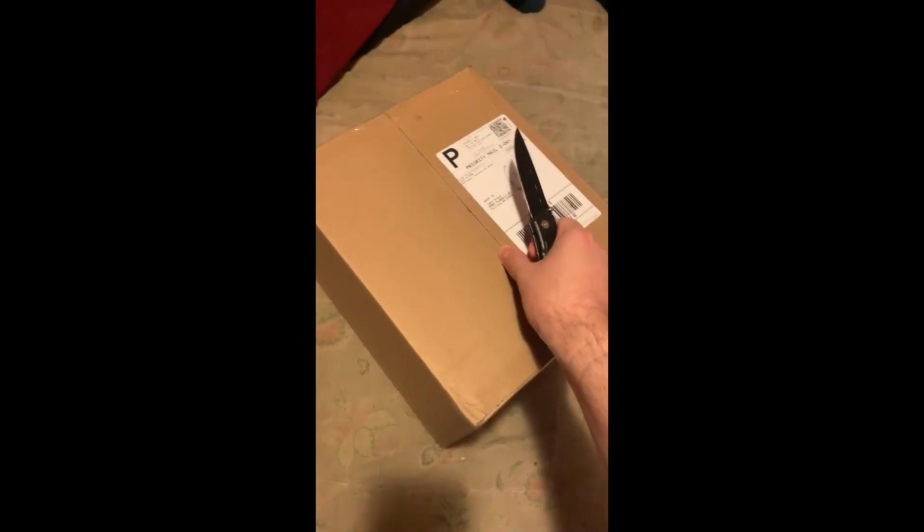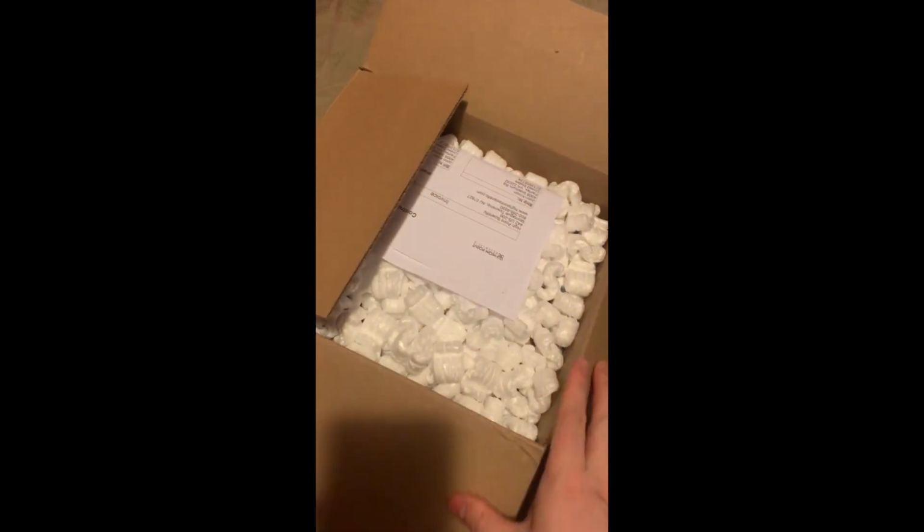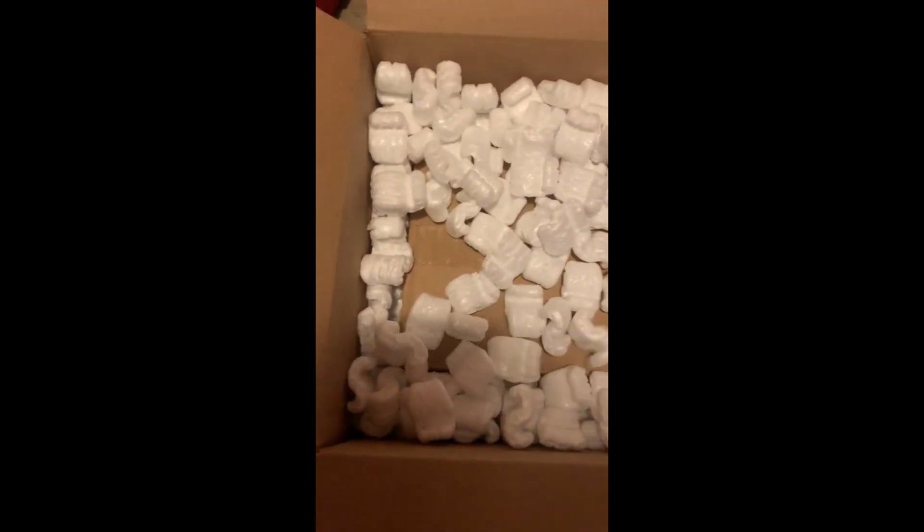Alright, so I've just cut open the box. Let's see what we got here. As always, ample packaging. A box within a box.